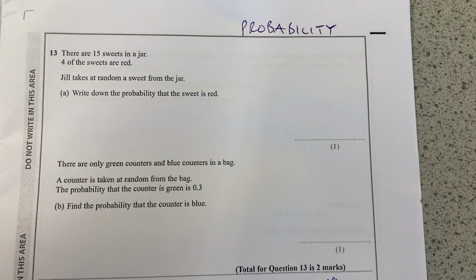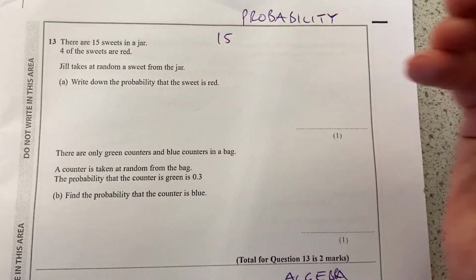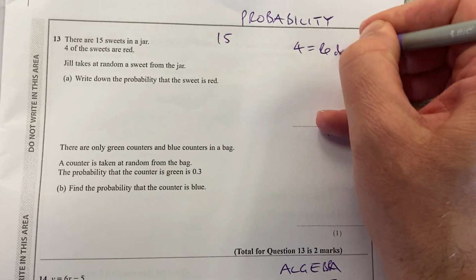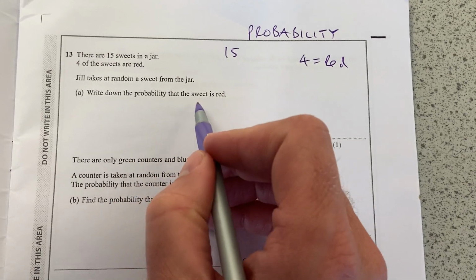Let's look at question 13. It's on probability. There are 15 sweets in a jar. 4 of the sweets are red. So Jill takes at random a sweet from the jar. Write down the probability that the sweet is red.